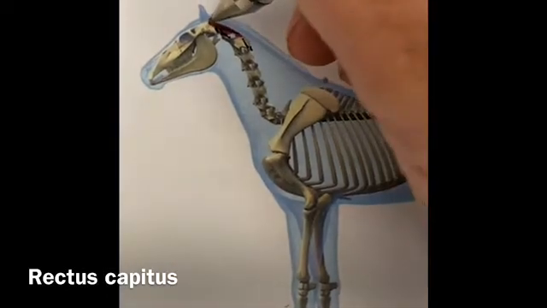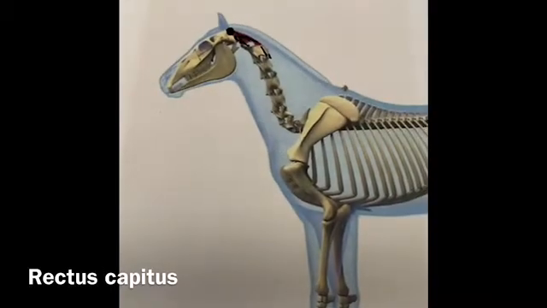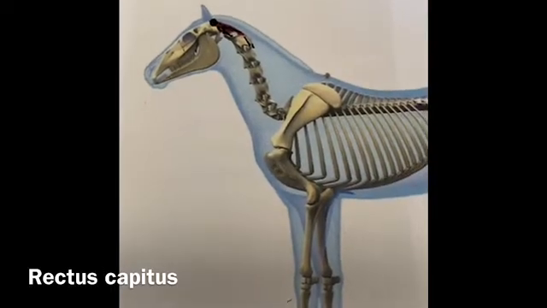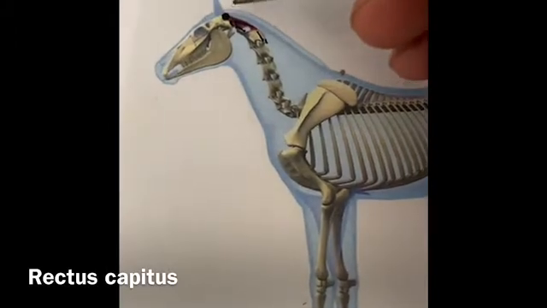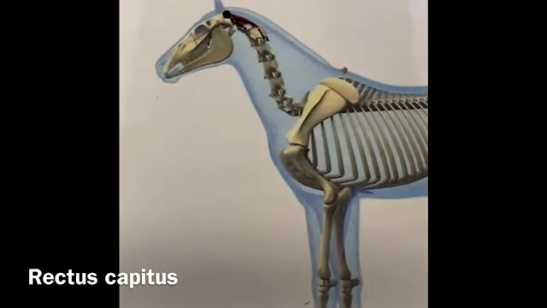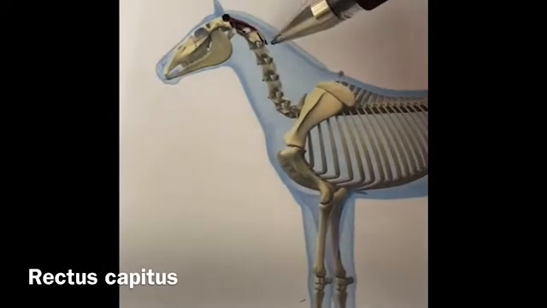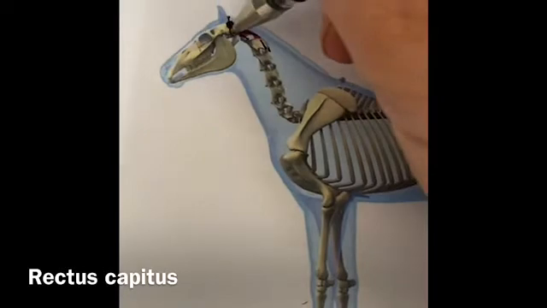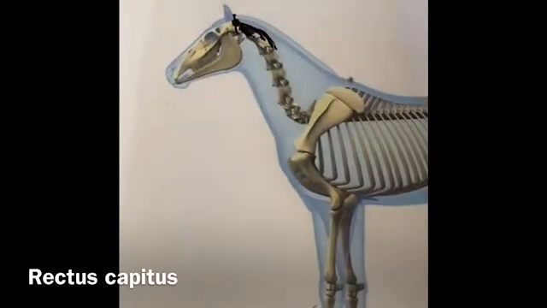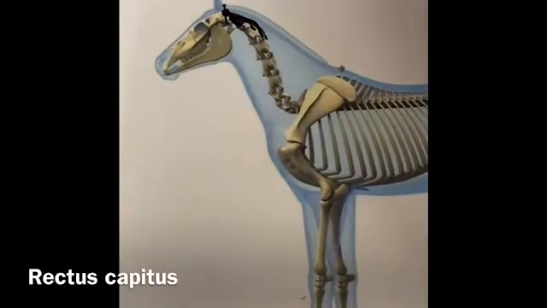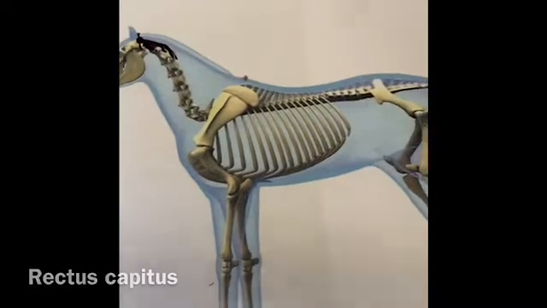And they insert on the occipital bone, which is this bone right at the center of the skull. So their function is the dorsalis portion elevates the head, so lifts the head up, and the lateralis portion flexes the head and bends it to the side. So these are really, really important pole muscles, especially for collective work. And that's rectus capitis, dorsalis, and lateralis.